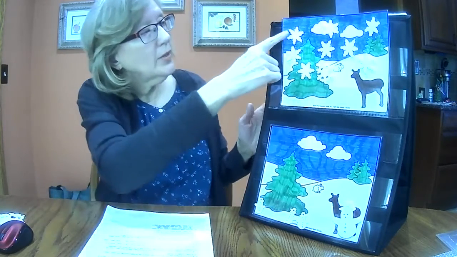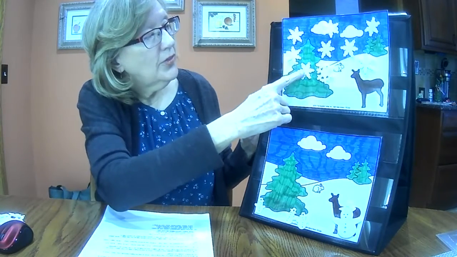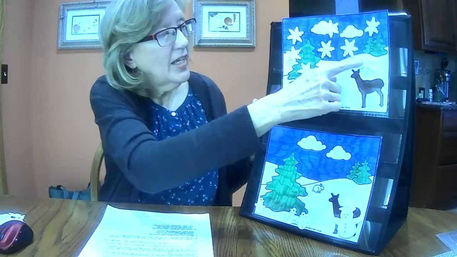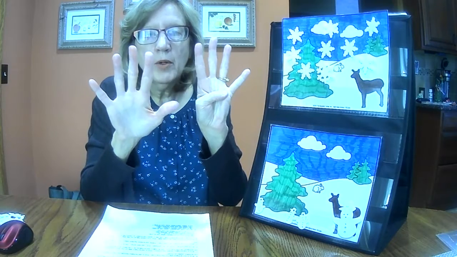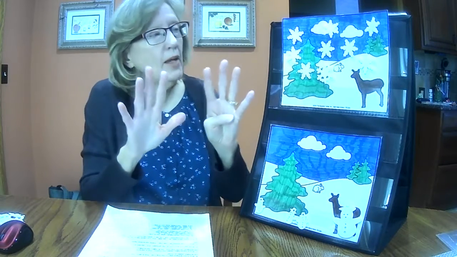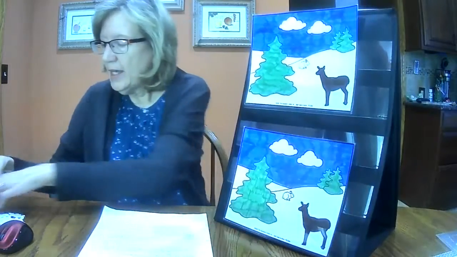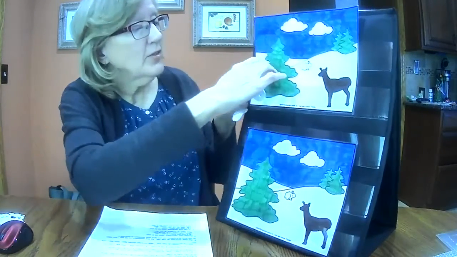How many snowflakes do you see? Oh, well, we better count. 1, 2, 3, 4, 5, 6, 7, 8, and 9. Oh my goodness. So we started out with 7 snowflakes. We added 2 more and we ended up with 9. All right. So again, because we're putting more on, that's adding. All right. Now we have to do some things with snowmen.